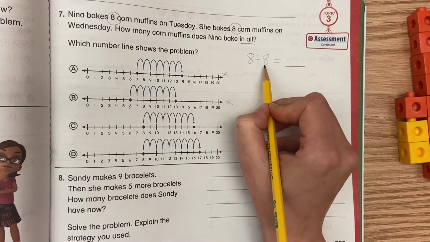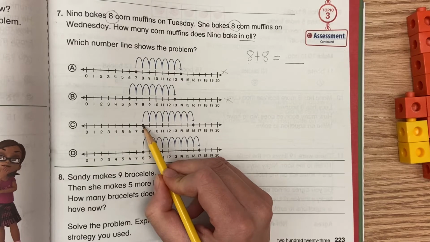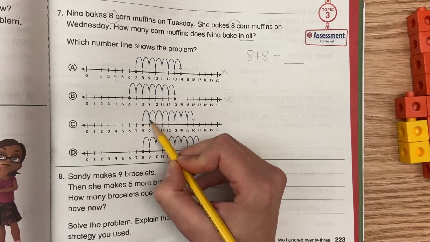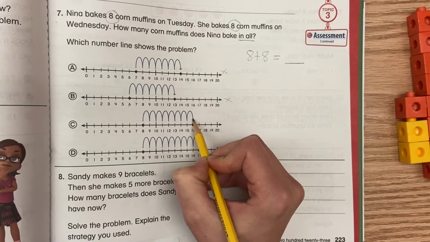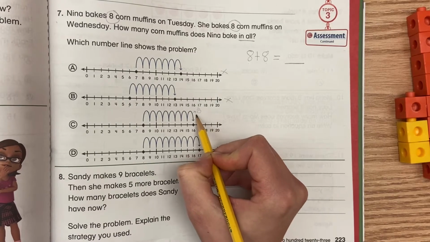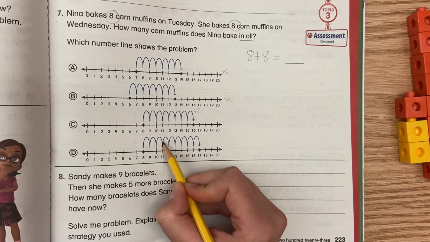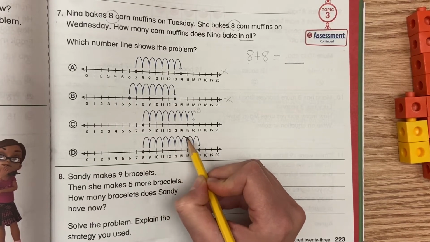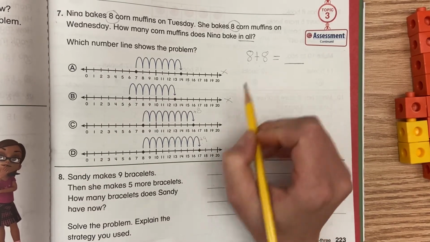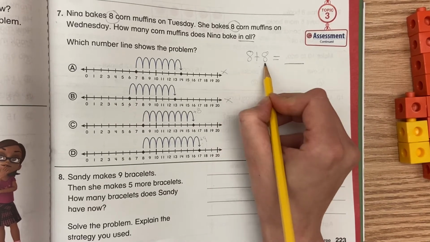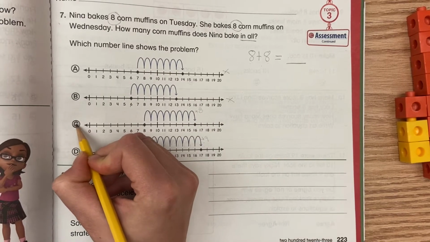Okay, 8 plus 8. So plus 8 tells me that I need to hop over 8 times. So let's see if letter C shows that. 1, 2, 3, 4, 5, 6, 7, 8. Okay, letter C does show 8 hops over. Let's look at letter D. 1, 2, 3, 4, 5, 6, 7, 8, 9. Letter D shows 9 hops over. Okay, so that is not correct because we want to show 8 plus 8. Start at 8 and make 8 hops over. So letter C shows the problem.